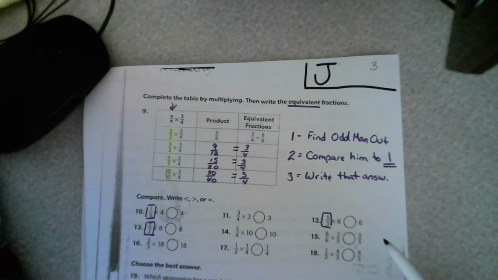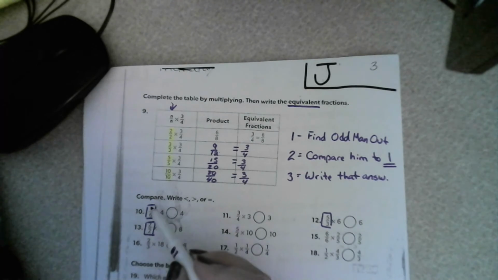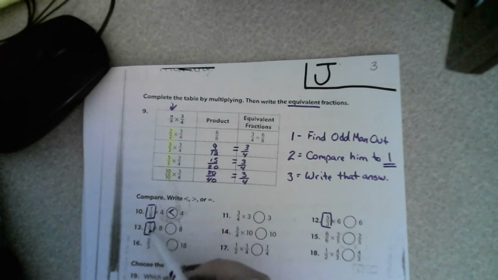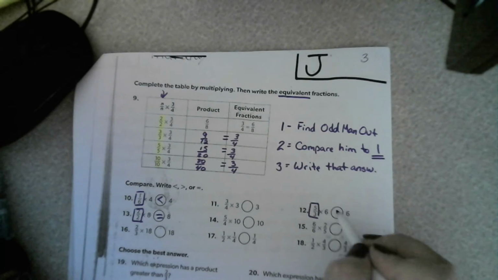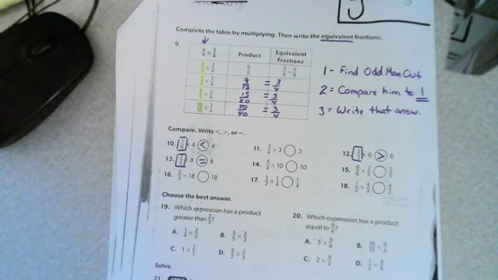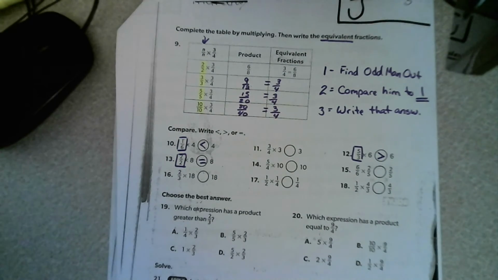These are all fractions, so I'm just going to compare the top to the bottom. 1 over 6. 1 is less than 6, less than. 2 over 2. 2 is equal to 2. So it's equal to 1. And the last one, 5 is greater than 3, greater than. Okay, so you can do the rest. Pause this video now.